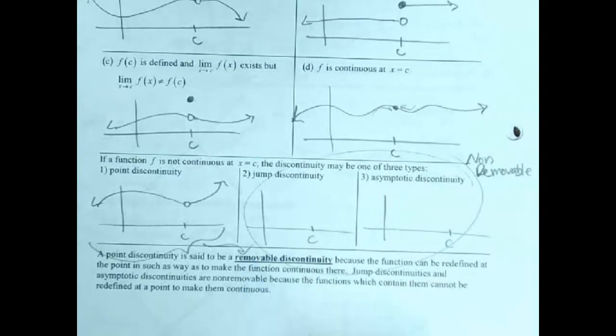If you could fix the discontinuity by fixing one specific point, then that is what we categorize as removable. Right? If I could just fill that dot in, it would now be perfectly connected and continuous. So that's why we consider it removable. Jumps and asymptotic discontinuities, you're going to have much bigger issues. You can't solve both of those by just moving or filling in or fixing one spot.